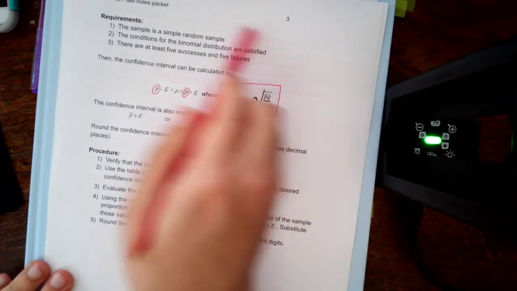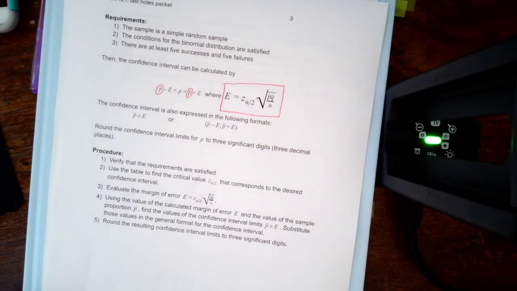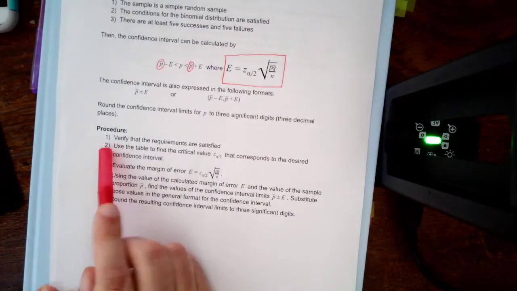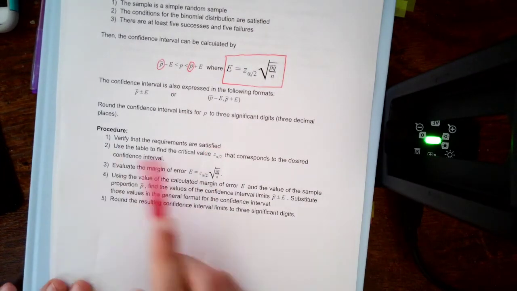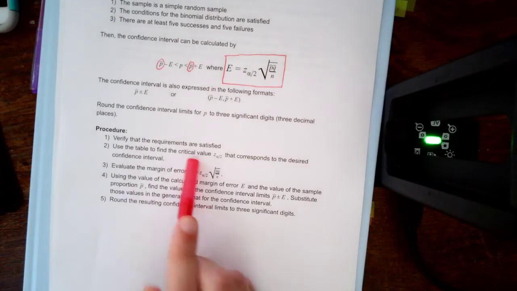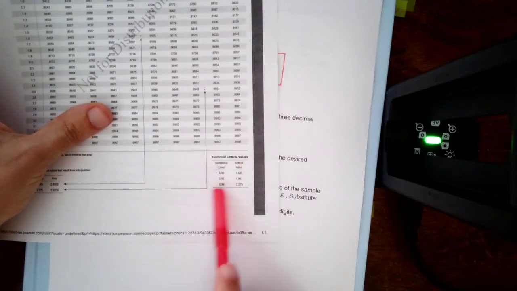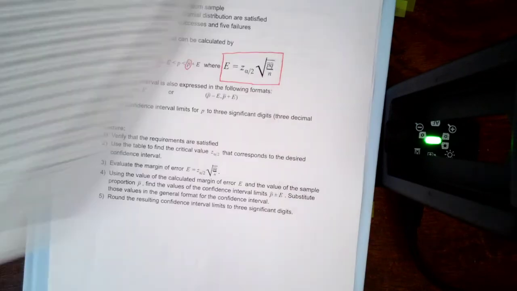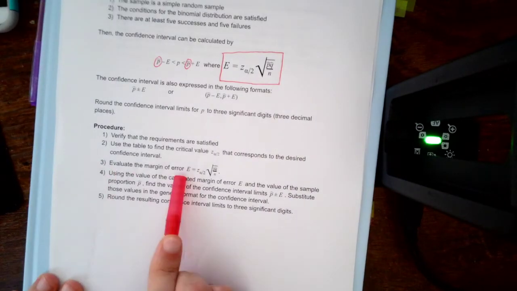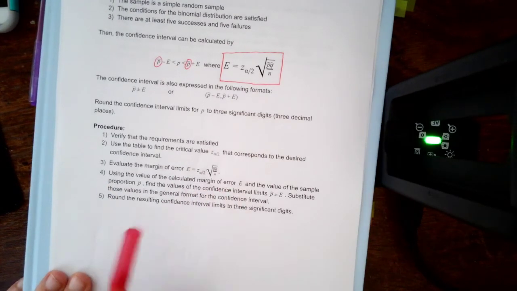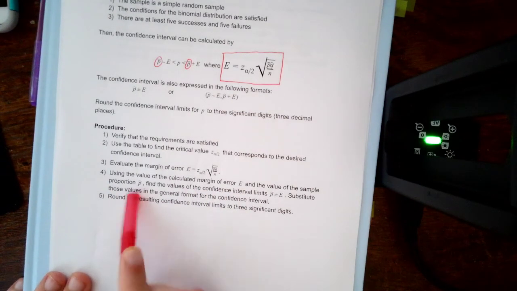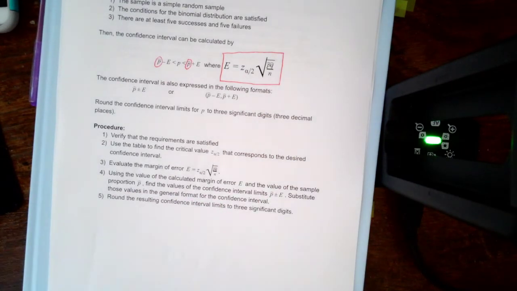So, if these are the requirements, what procedure would we follow? Step 1, verify you've met the requirements. Step 2, find the critical value, which, remember, comes from the bottom right of your table. It'll depend on what level of confidence you want. Step 3, calculate E. Step 4, using E and the sample proportion p hat, you create the lower and the upper bound.